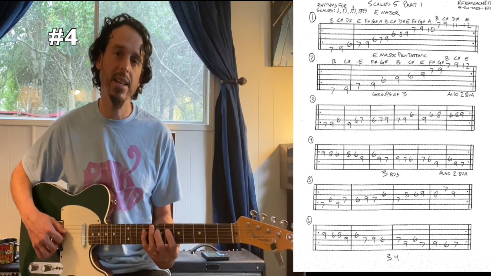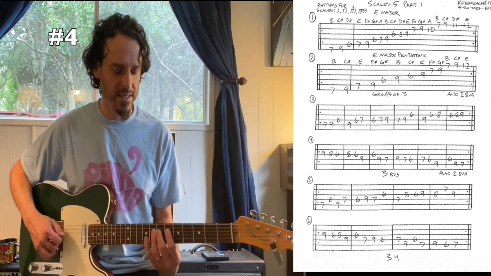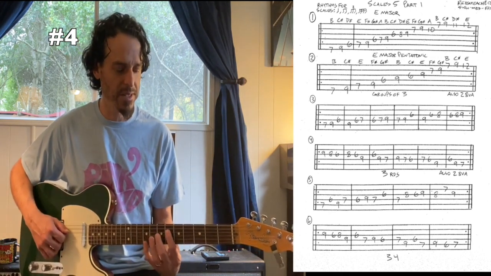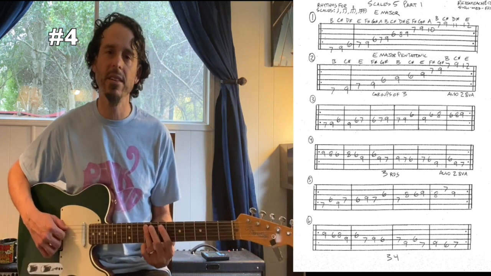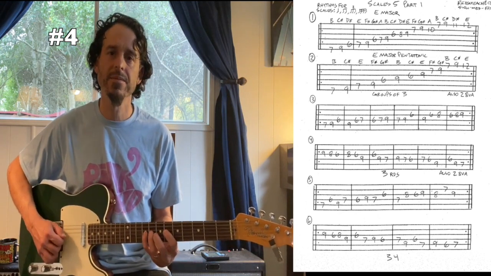All 4th string, 9, 7, 6. On your 4th string, 7, 6. Into the 9th fret 5th string. And then back to your 4th string for the 6th fret, and then 9, 7 on your 5th string. Okay, now here's descending thirds.